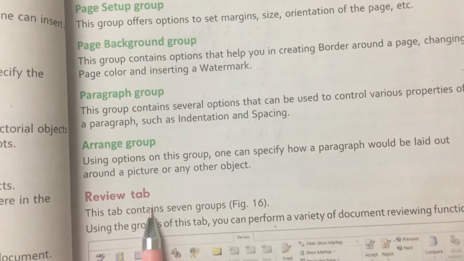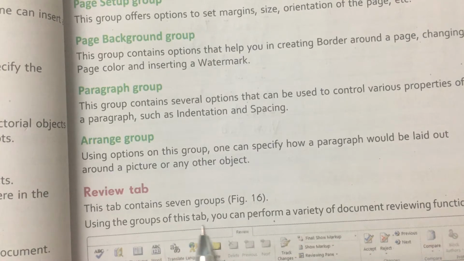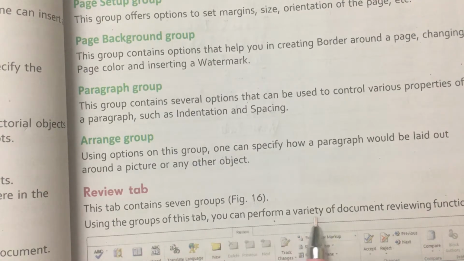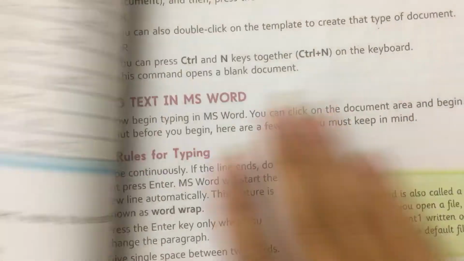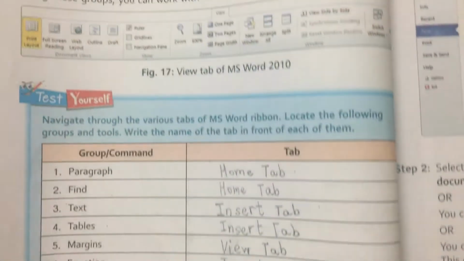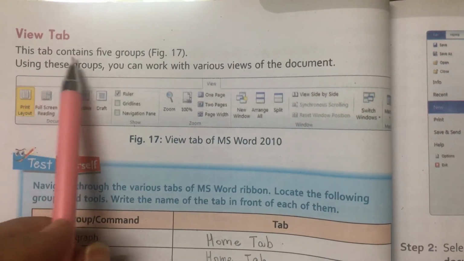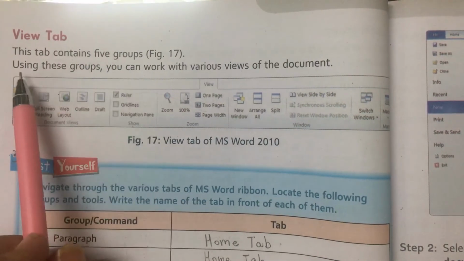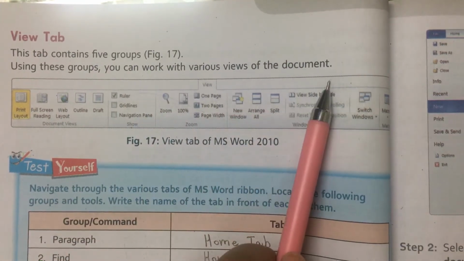Review tab. This tab contains 7 groups. Using the groups of this tab, you can perform a variety of document reviewing functions. View tab. This tab contains 5 groups. Using these groups, you can work with various views of the document.